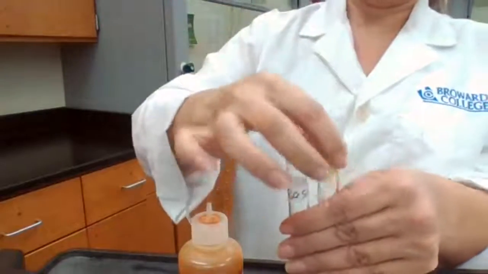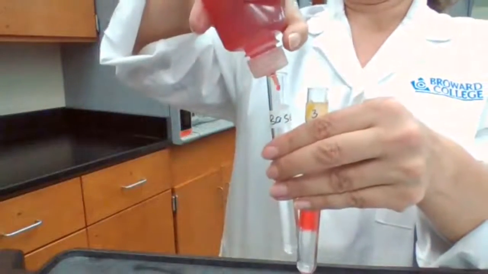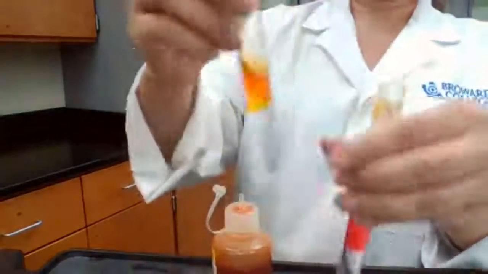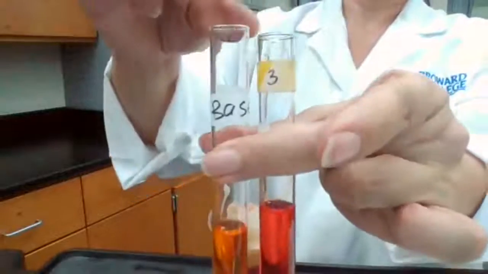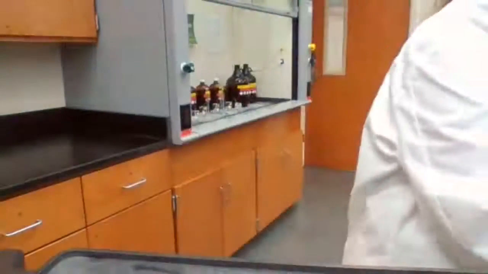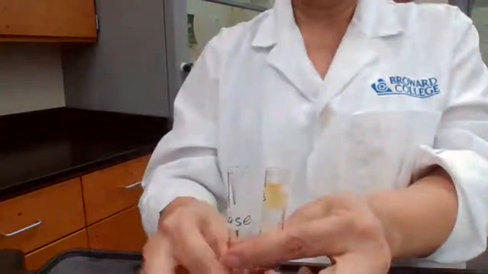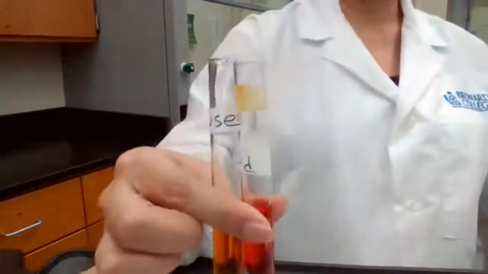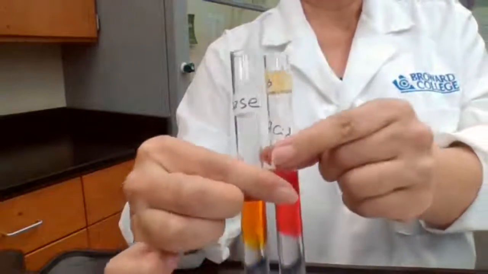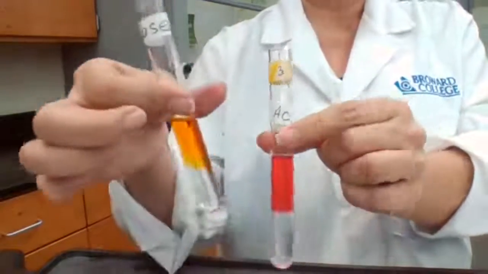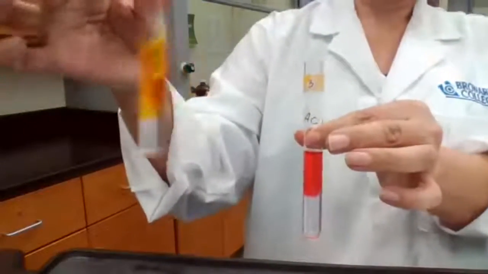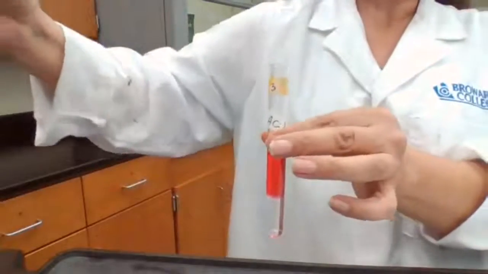And in base, the color is yellow. Record your observation. If you have your data sheet open, you can record your observation. In the acid, red color, and yellow color in base.